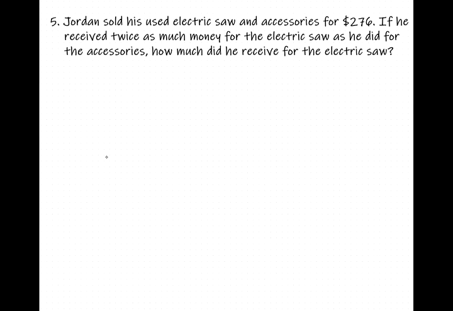Jordan sold his electric saw and accessories for $276. If he received twice as much money for the electric saw as he did for the accessories, how much did he receive for the electric saw? Okay, so we're looking for this. How much he received for the electric saw, but there's still two things here we don't know, even though the final answer isn't how much did he make on the accessories.